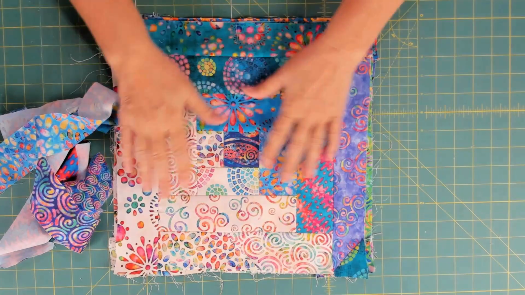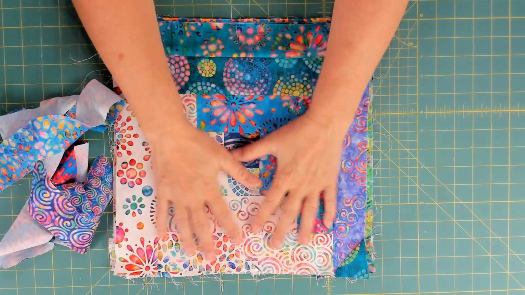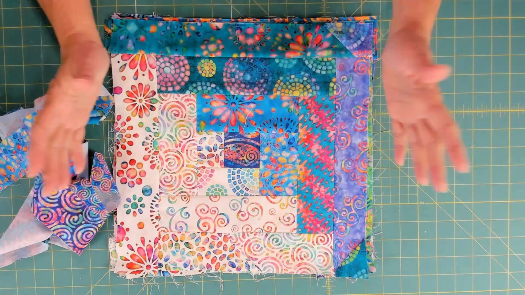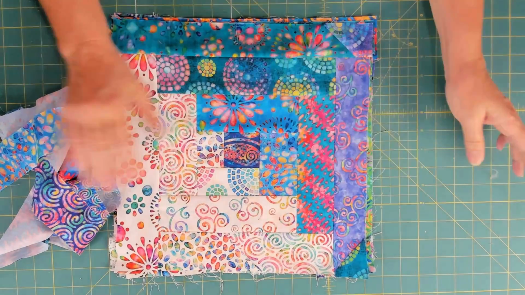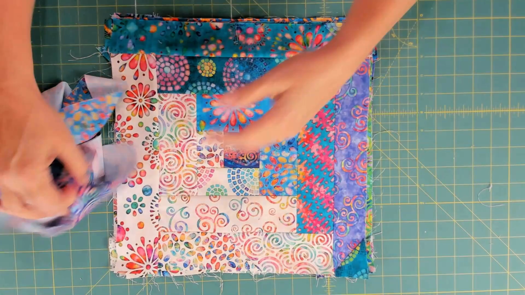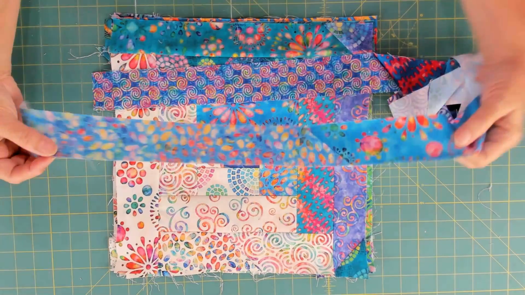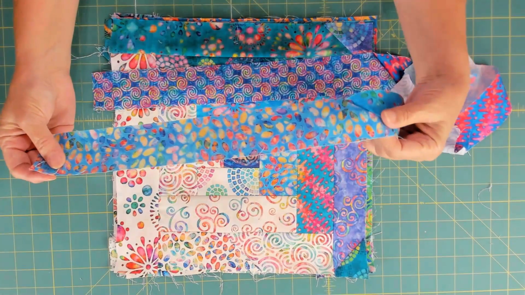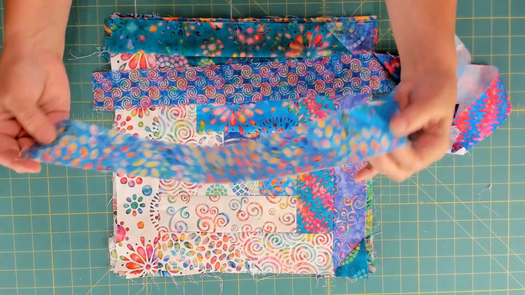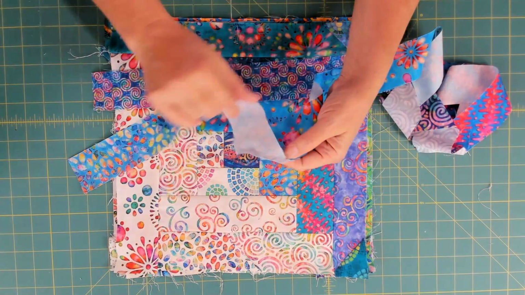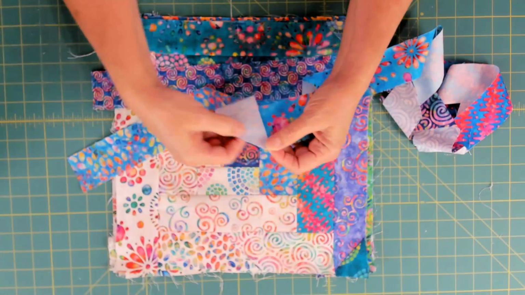I have some blocks finished, and they are pretty wild and bright and bold. I love them. They're filled with color and pattern. I really like how they're turning out. First thing I want to do, though, is show you how I sewed my strips together. I just took each of the 20-inch lengths, and this is one of the 2-inch wide versus the 2.5-inch wide, and I sewed them on the angle, on the bias.